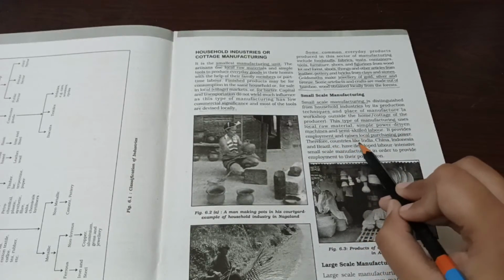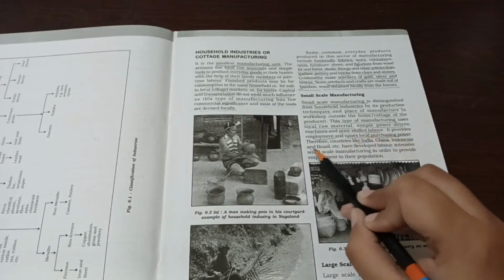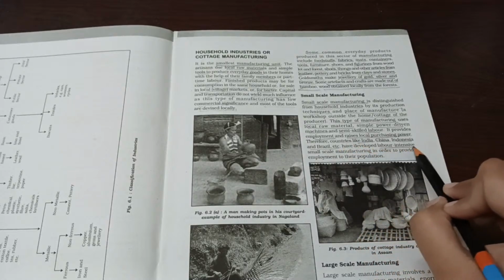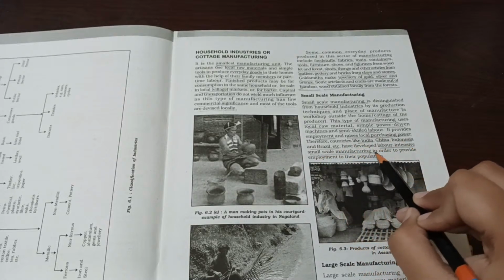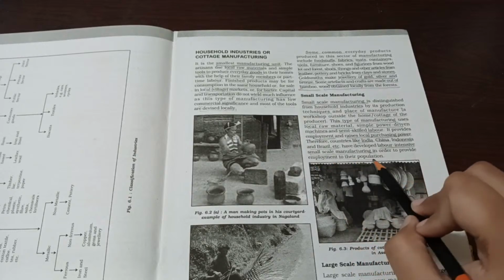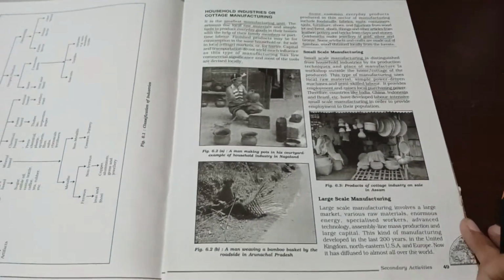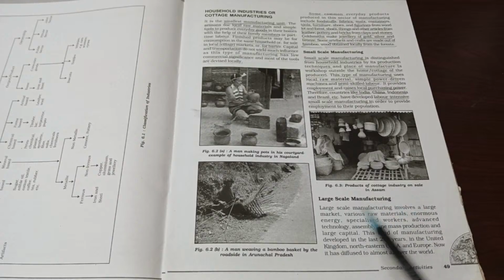Therefore, countries like India, China, Indonesia, and Brazil, etc., have developed labor intensive small scale manufacturing in order to provide employment to their population. Large scale manufacturing. Large scale manufacturing involves a large market, various raw materials, enormous energy, specialized workers, advanced technology, assembly line, mass production, and large capital.